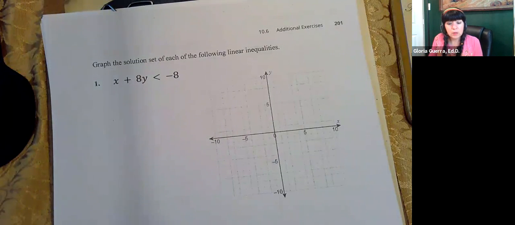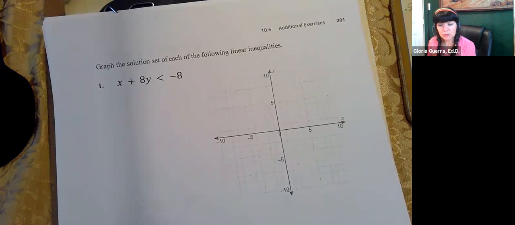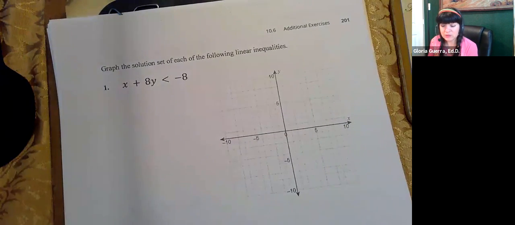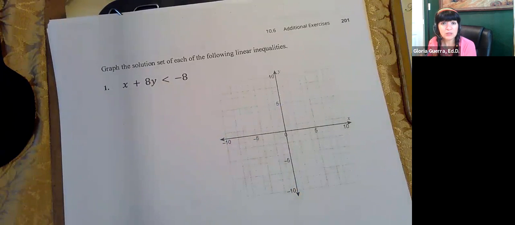All right. So of course, always read and follow the directions. Graph the solution set of each of the following linear inequalities. So you have x plus 8y is less than or equal to -8. Because you have x's and y's, you know this is going to be some kind of a slanted line. You also know that there is no underscore, it just says less than.